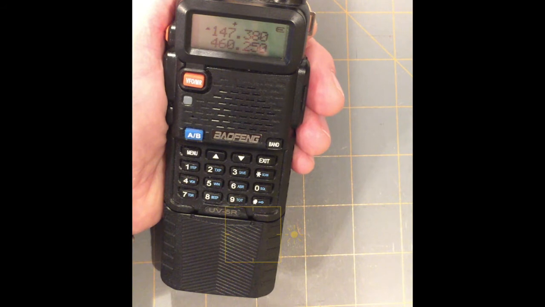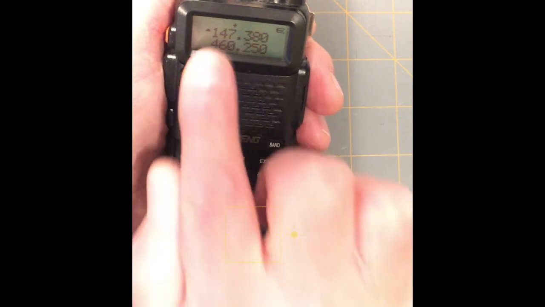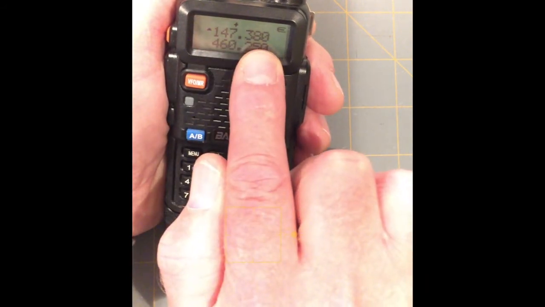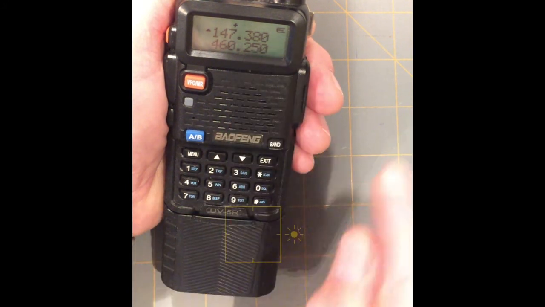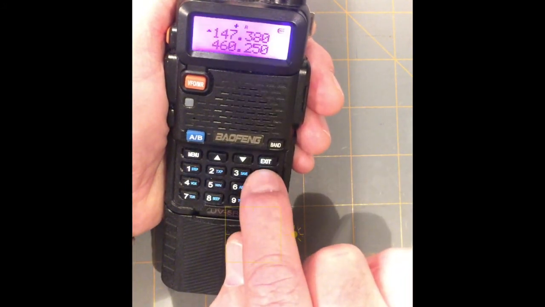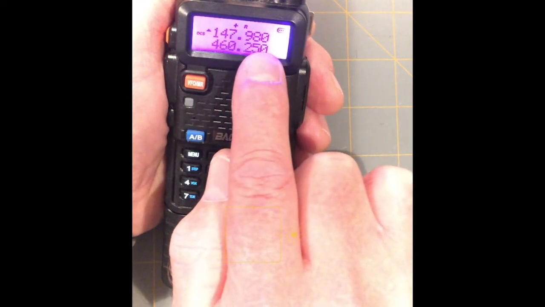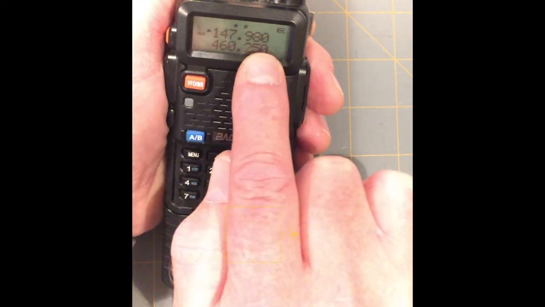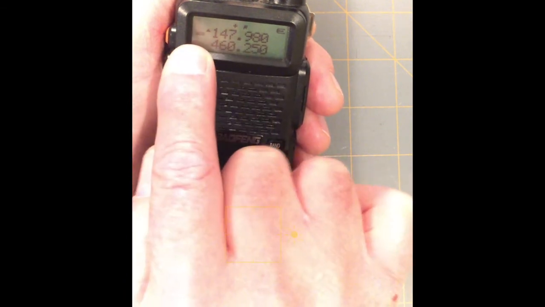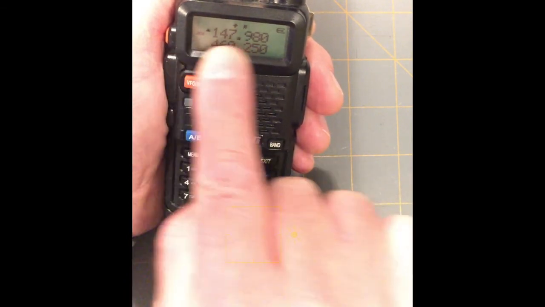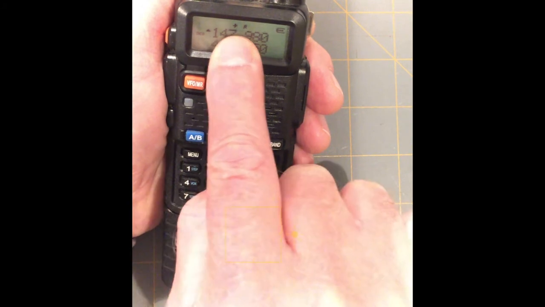Now we need to reverse our downlink frequency using the scan key. The scan key reverses the downlink frequency, showing what the transmit frequency should be, and it shows that it's a DCS tone. The offset is positive, and I'm in reverse mode.